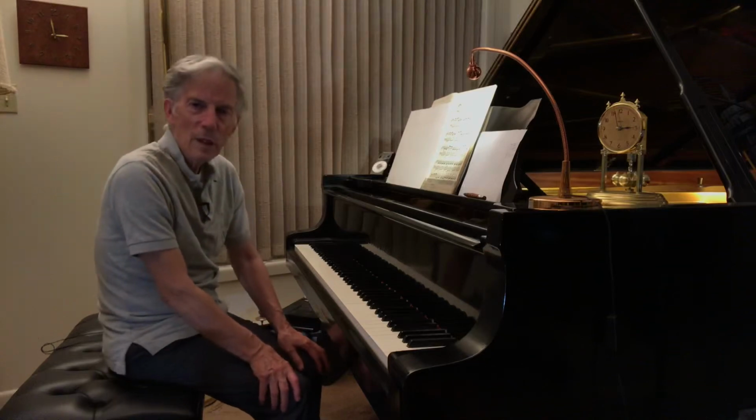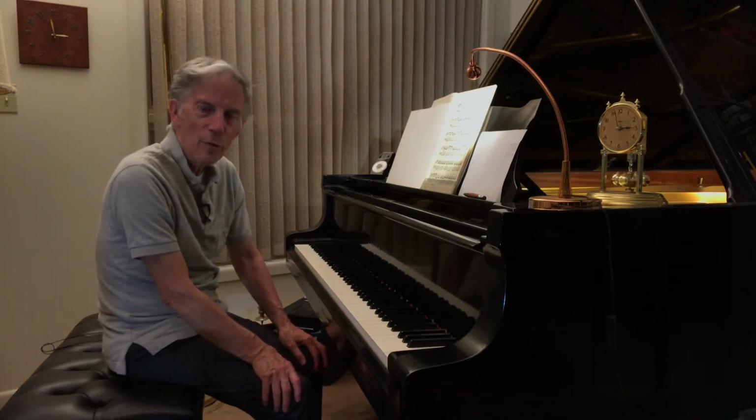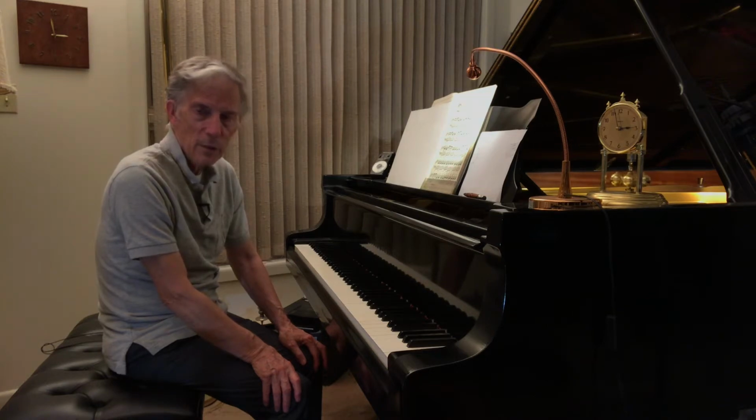Good evening, everyone. Tonight I'd like to show you a foolproof way of knowing for certain that you're playing the notes for the Chopin Fantasie-Impromptu in the right sequence.